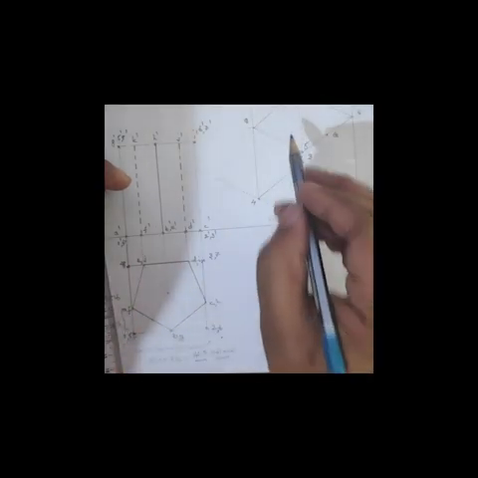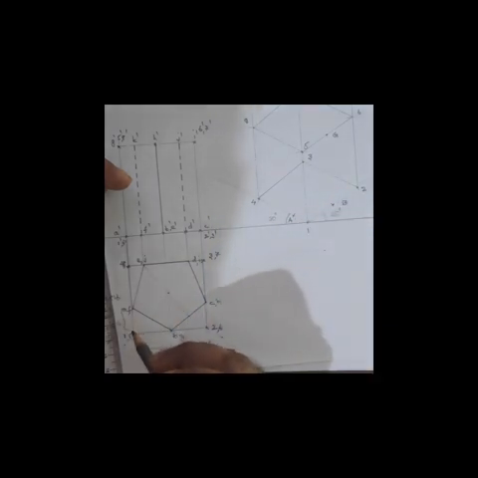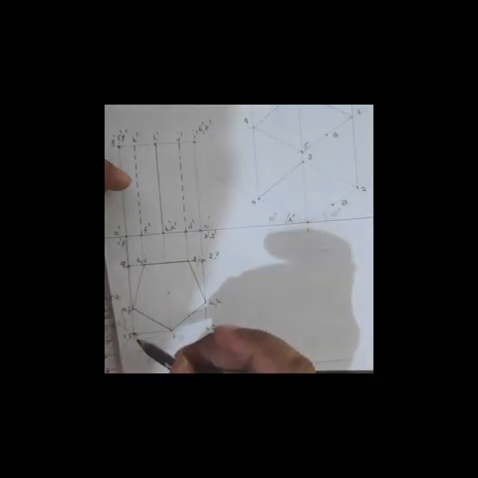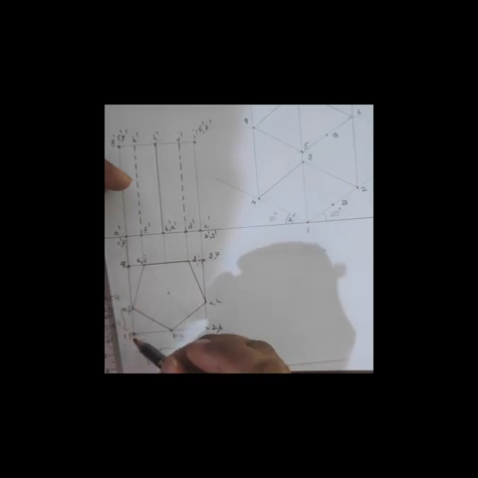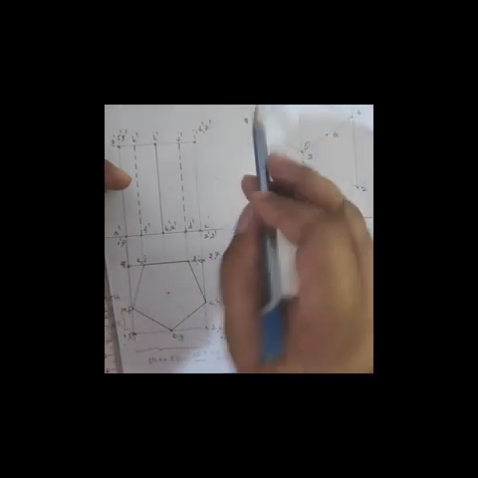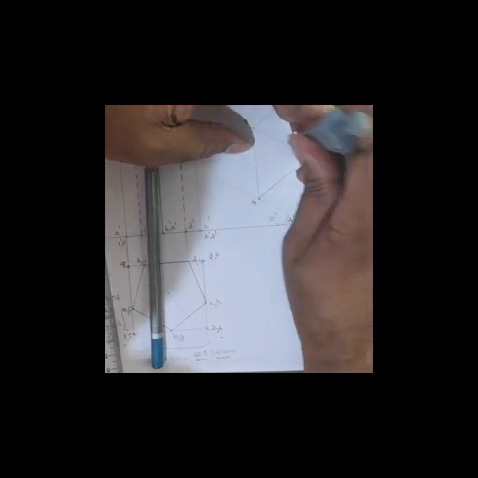And capital F is directly above point A. Point A is located on 1, 4 and capital F is located on 5, 8. You can mark the same distance here also.